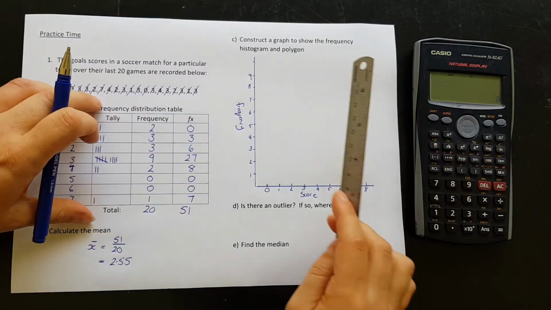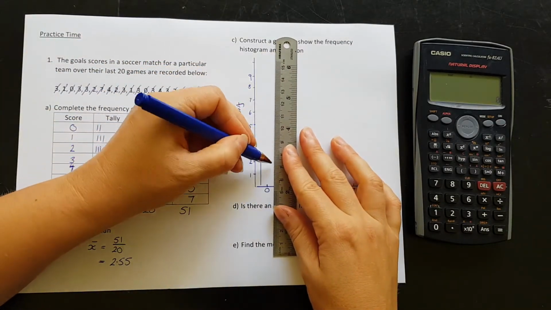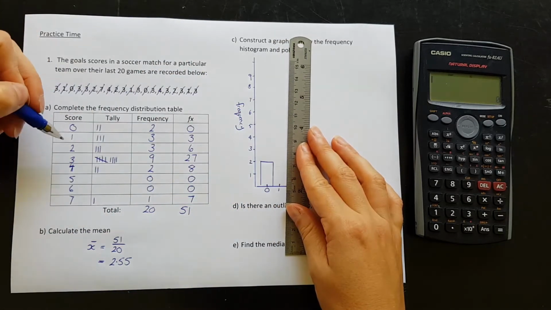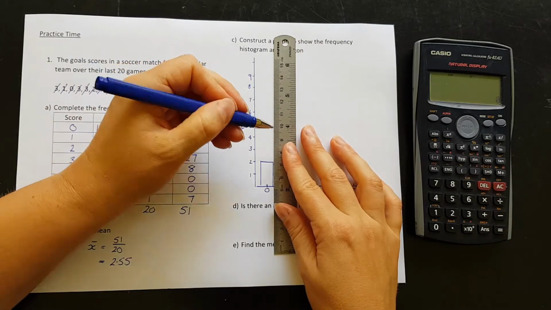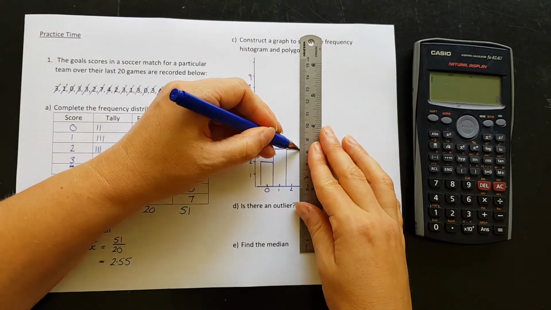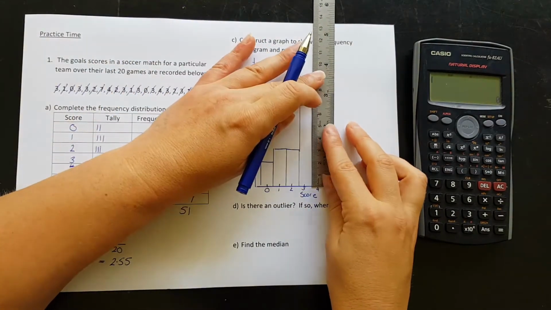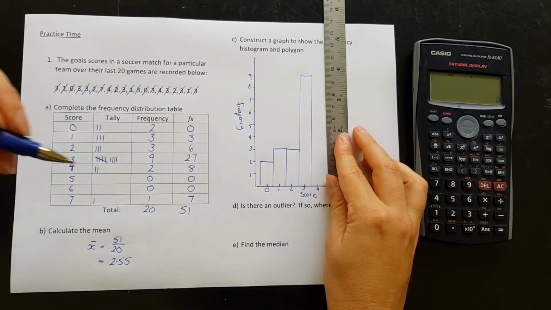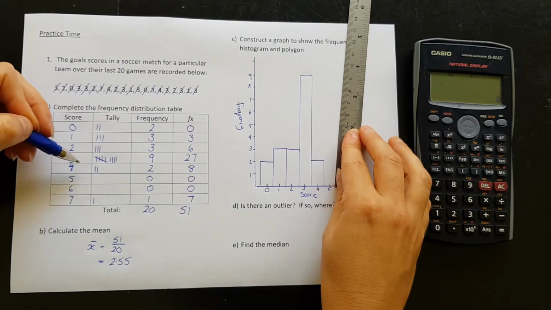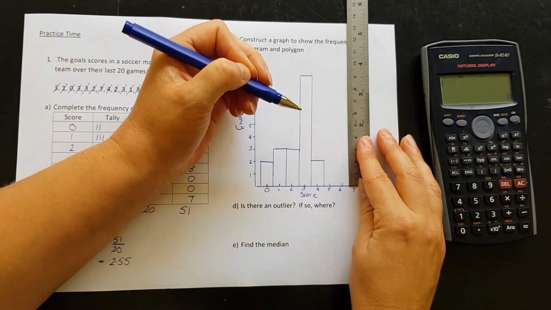All right, and now we go into our columns. So 0 had a frequency of 2. Okay, just to be quick here, I'm just going to do that a little bit there by hand. 1 had a frequency of 3. 2 had a frequency of 3. 3 had a frequency of 9. 4 had a frequency of 2. Then we had 0 for 5, 0 for 6, and 7 had a frequency of 1.